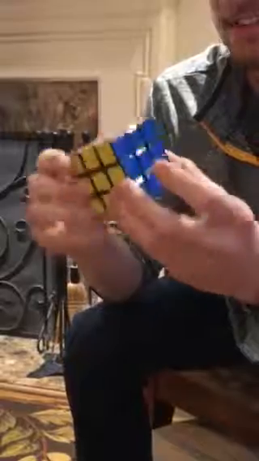All right, so that is how you solve the Rubik's Cube.